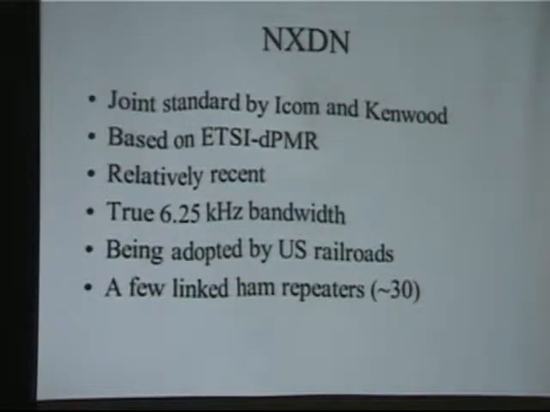NXDN is another format that's a joint standard with ICOM and Kenwood. It's based on ETSI dPMR. Now, ETSI is the European Telecommunications Standards Institute, and dPMR is one of their standards, and DMR, that Frank's going to talk about, is another one of their standards. It's been introduced by ICOM and Kenwood relatively recently, and it's a true 6.25 kHz, very narrow band.